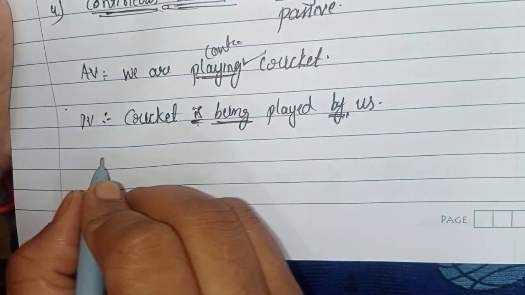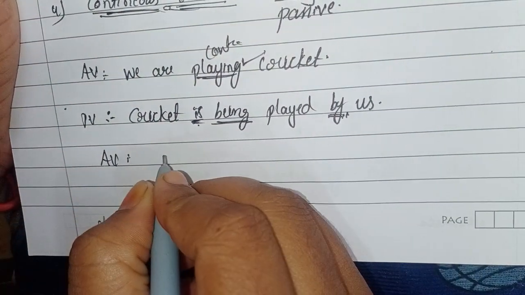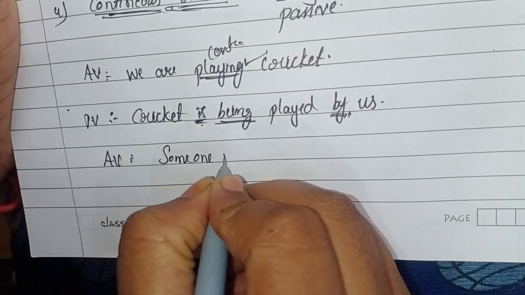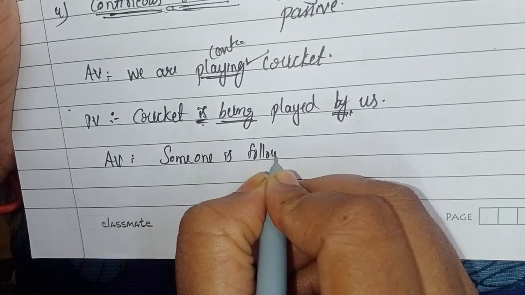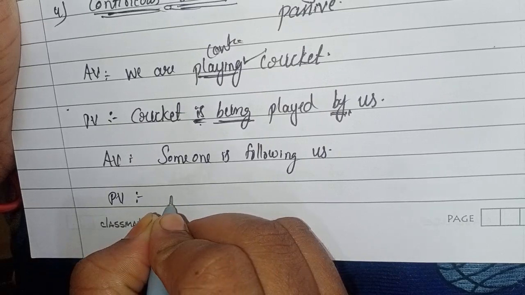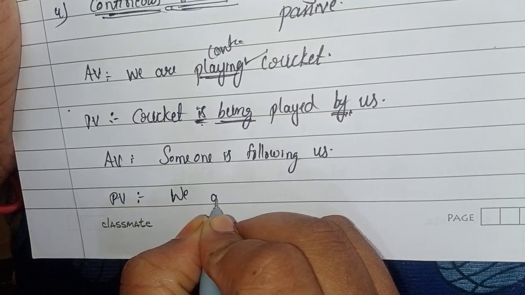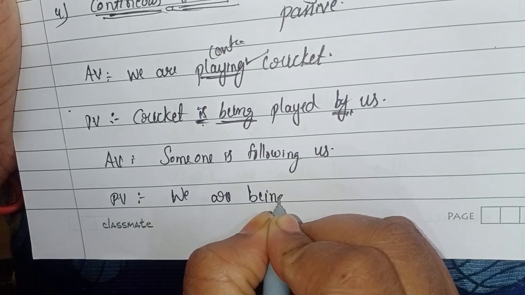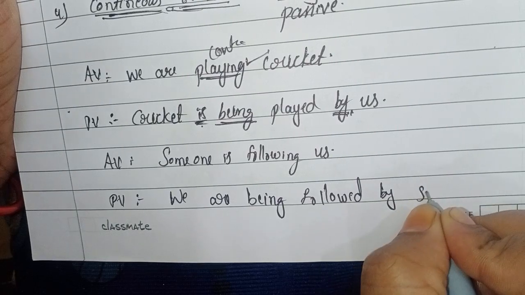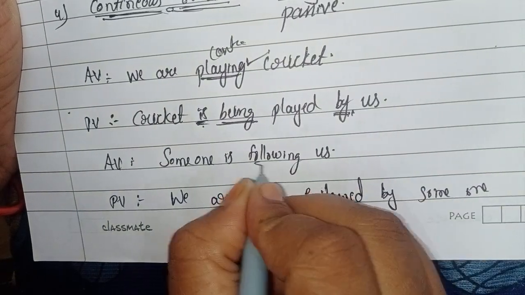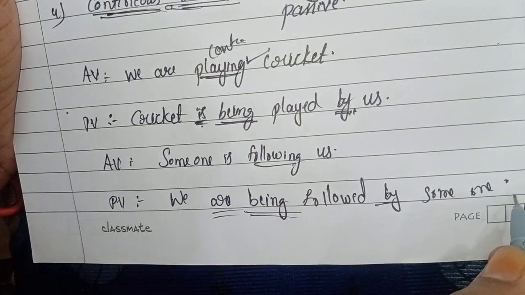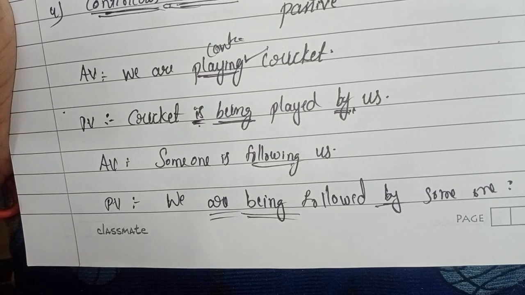Another example I give you here. Active voice: Someone is following us. When we change it into the passive voice: We are being followed by someone. Here we have the continuous tense, that's why we use the word "being". This is about the active voice and the passive voice.